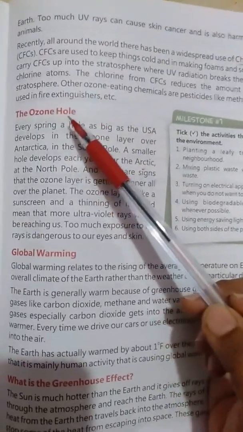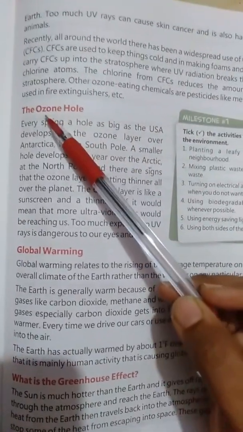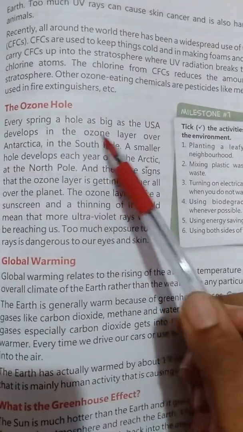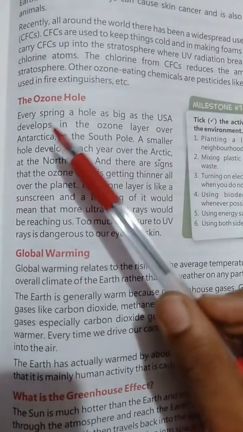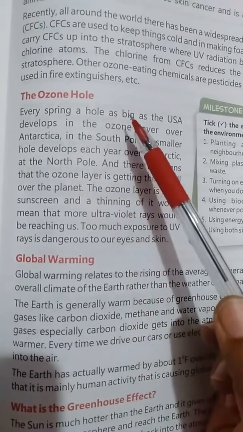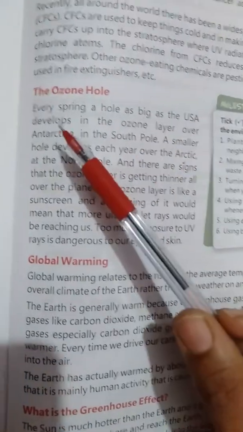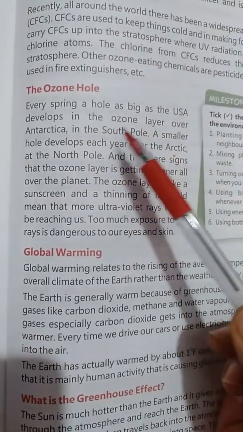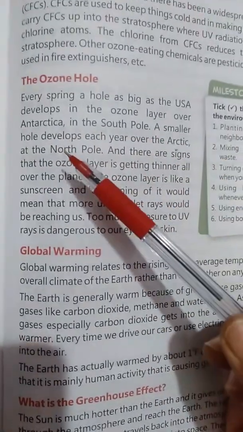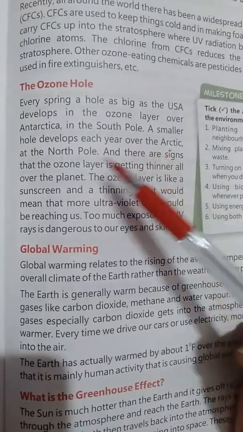The ozone layer or the ozone hole, these types of holes are being created. So let's read more about these holes. Every spring a hole as big as the USA develops in the ozone layer. Every spring a hole as big as the USA, this kind of area, in the ozone layer over Antarctica in the South Pole. A smaller hole develops each year over the Arctic at the North Pole.